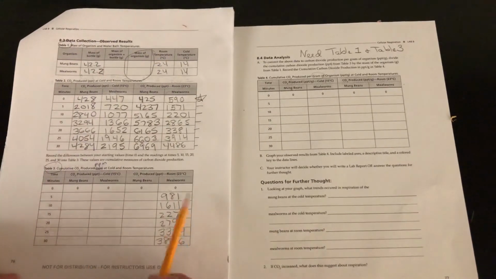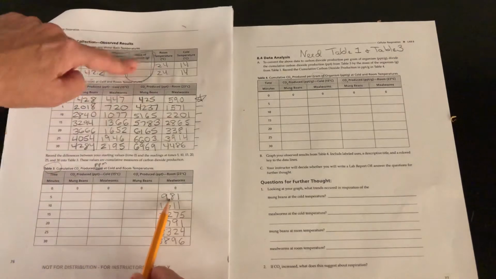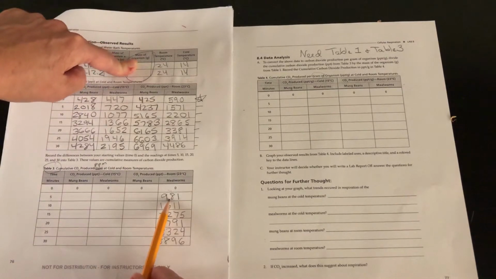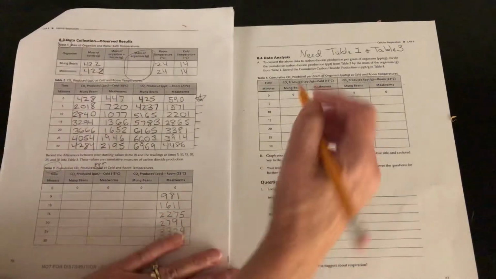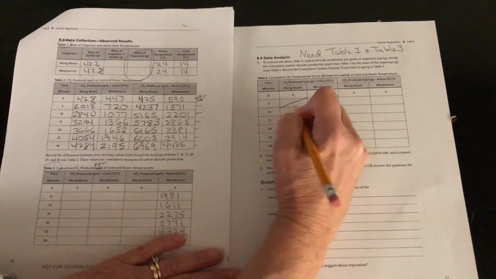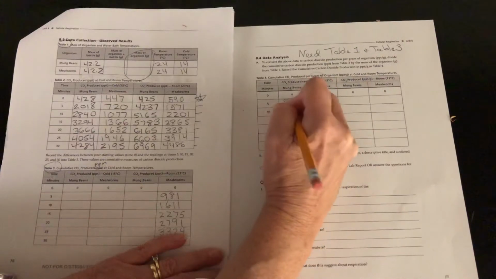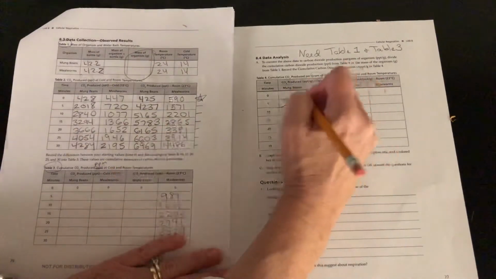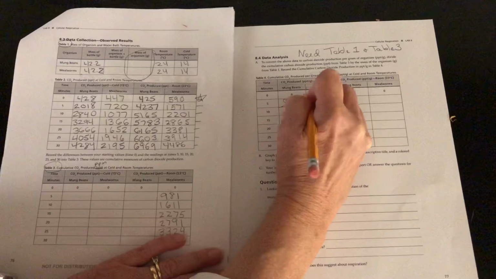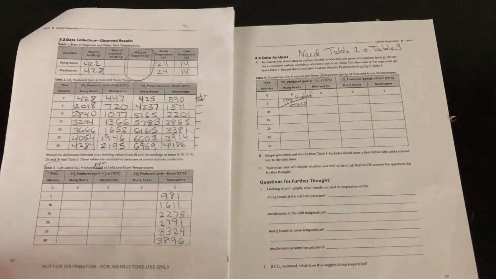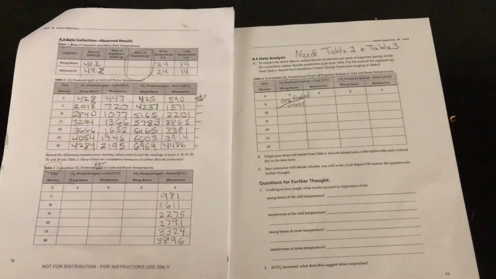And you're going to divide the amount of carbon dioxide by the mass. So on the bottom is going to be the mass, and on the top is going to be your CO2 produced. So it's going to be CO2 per gram of organism.